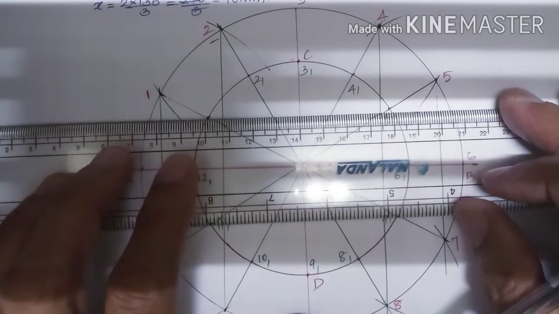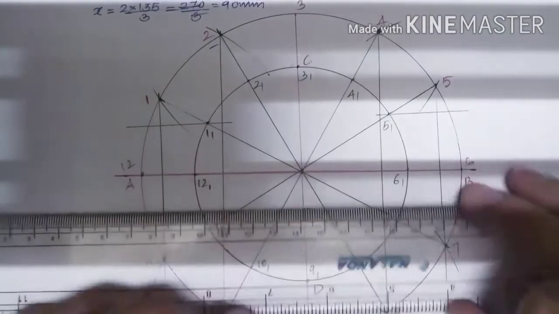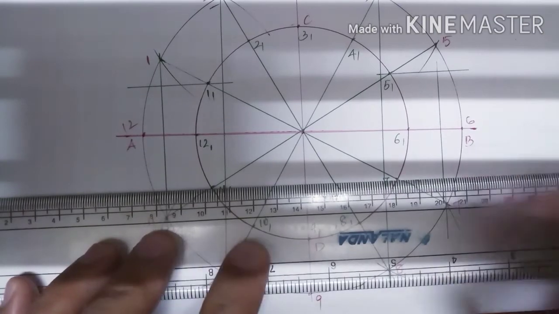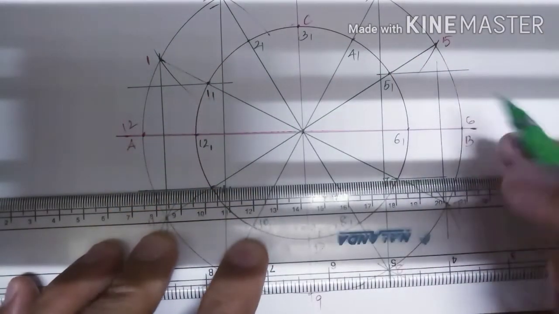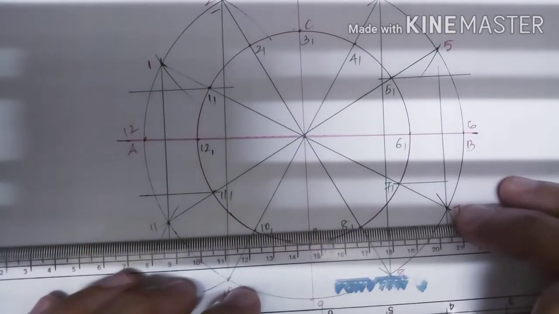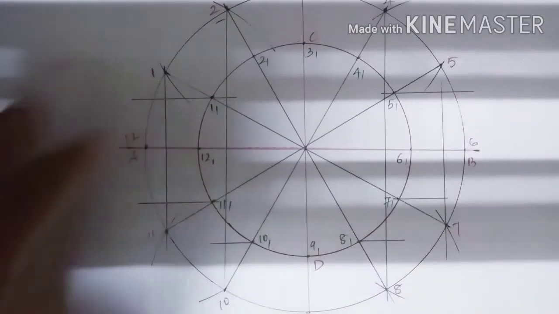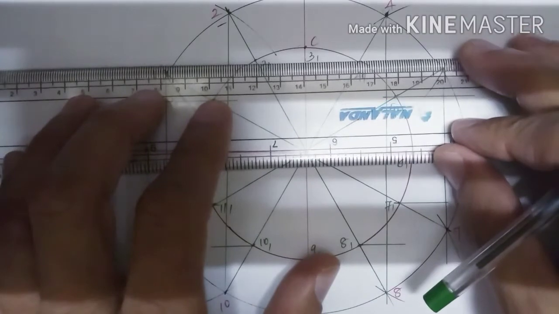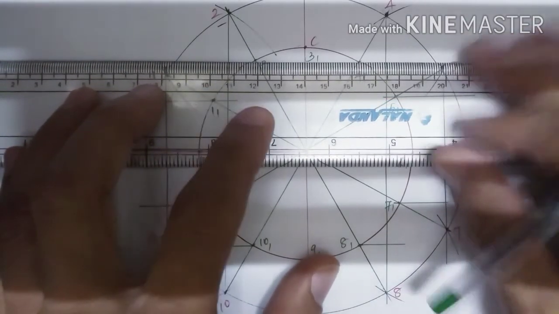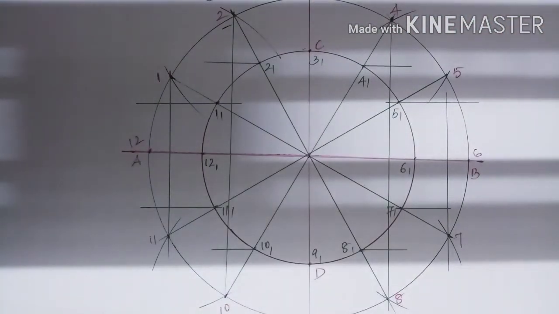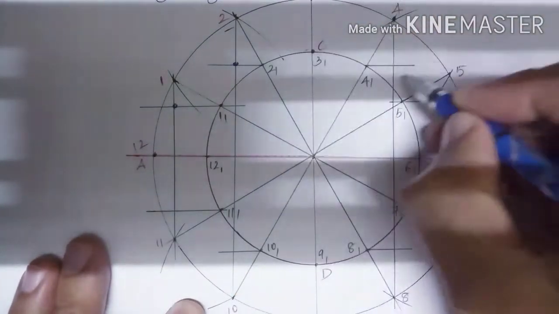Here you have to draw the horizontal lines. Here, horizontal lines through the point 10 1 and 8 1. Horizontal lines here. Then you got the points here. These are the points.